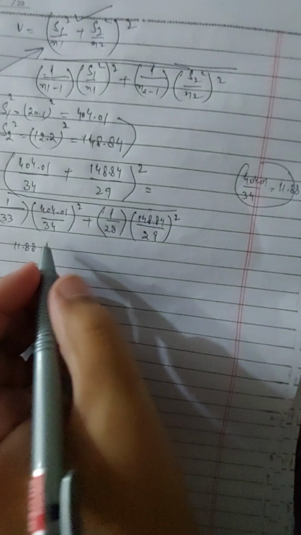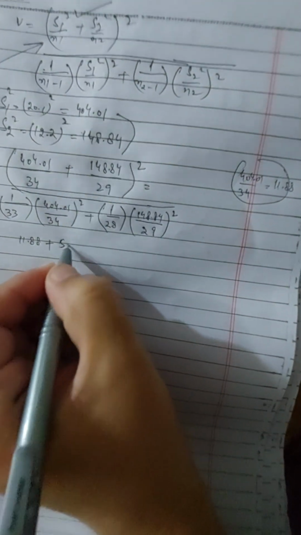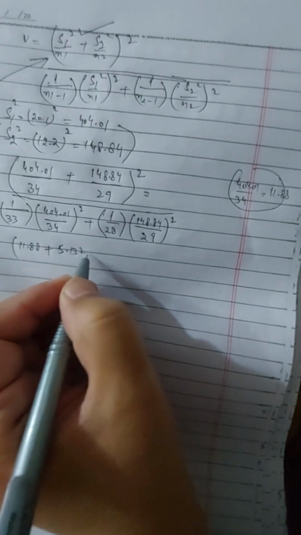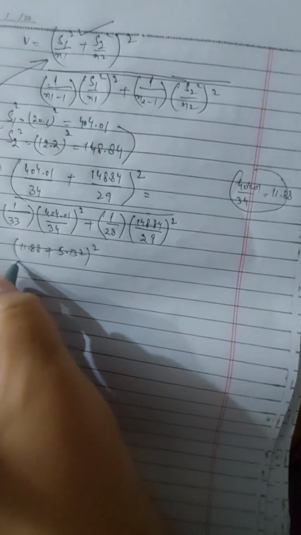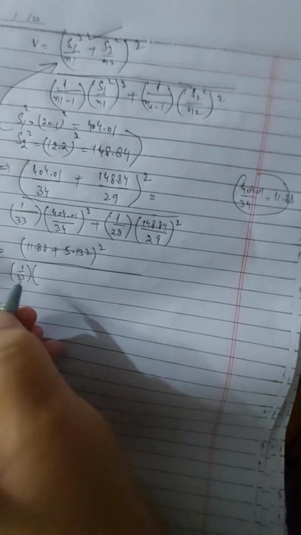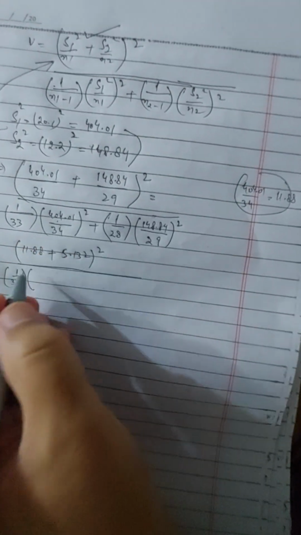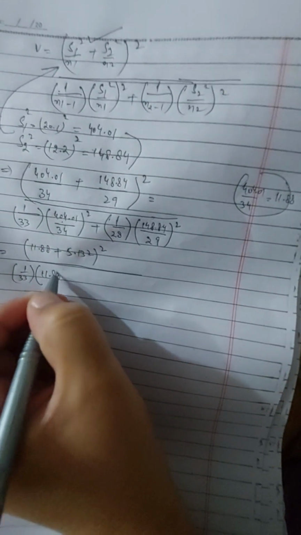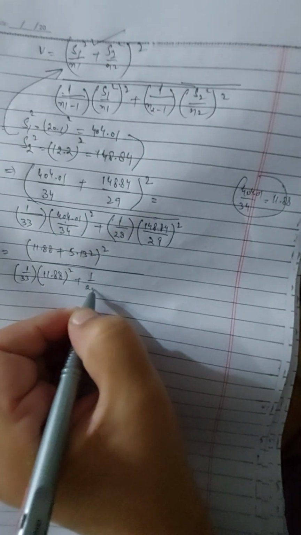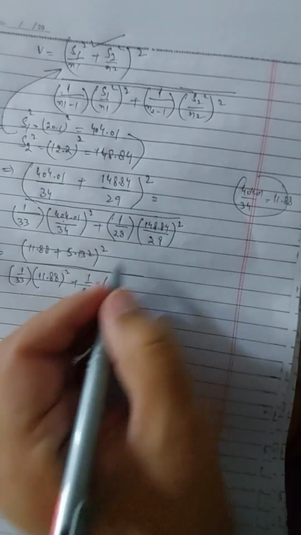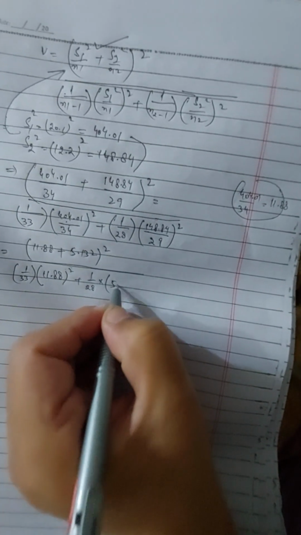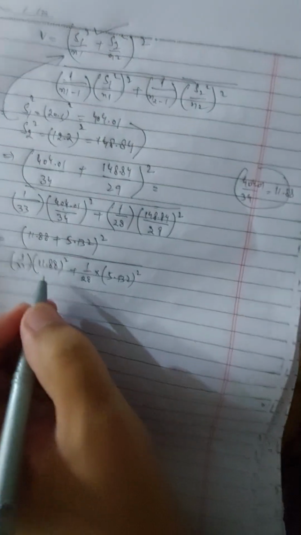The other one will give us a value of 5.132, and we will take the whole square of it, divided by 1 divided by 33 into, this is already found, which is 11.88, so taking square of it, plus 1 over 28 multiplied by, this is also already found, which is 5.132 whole square.